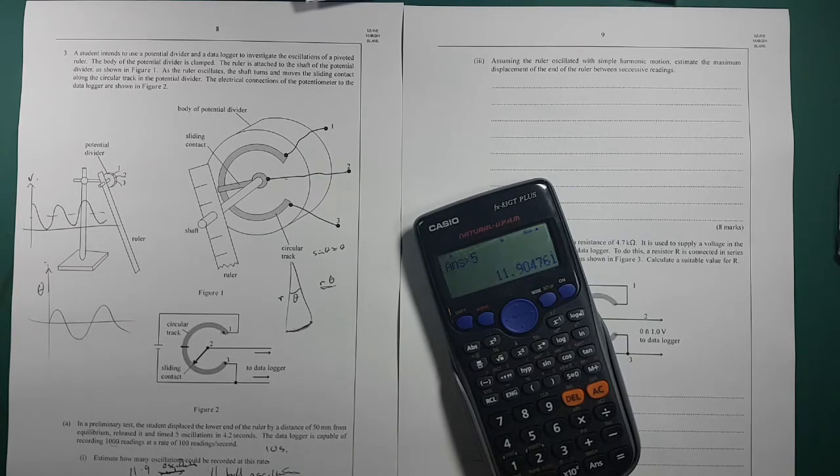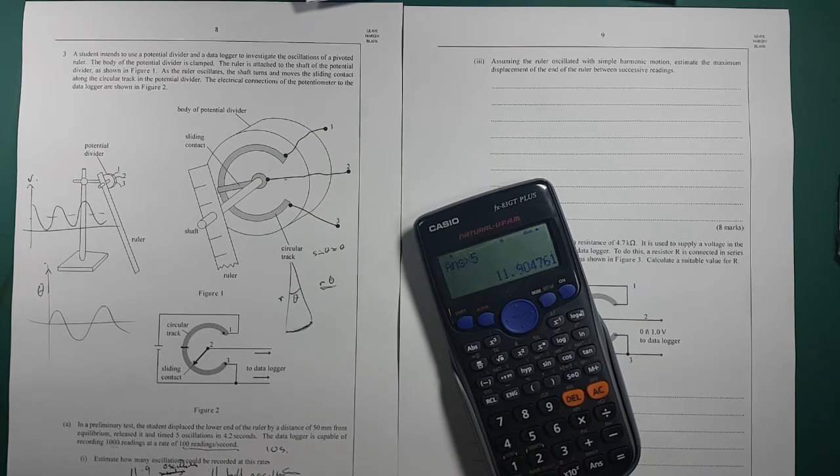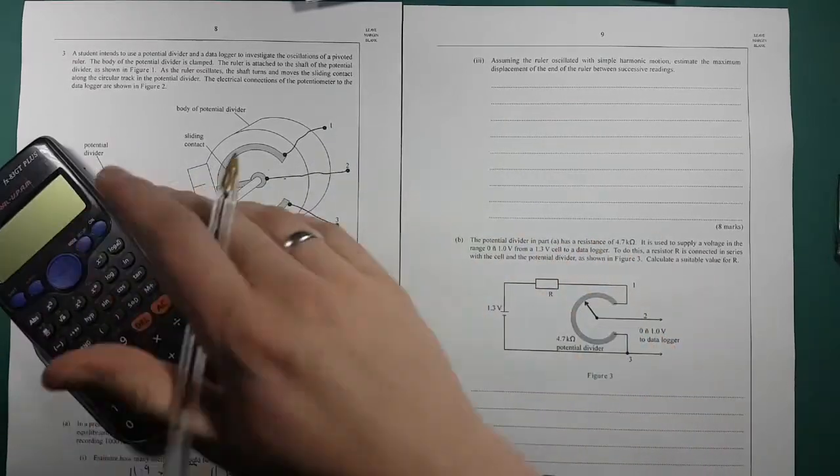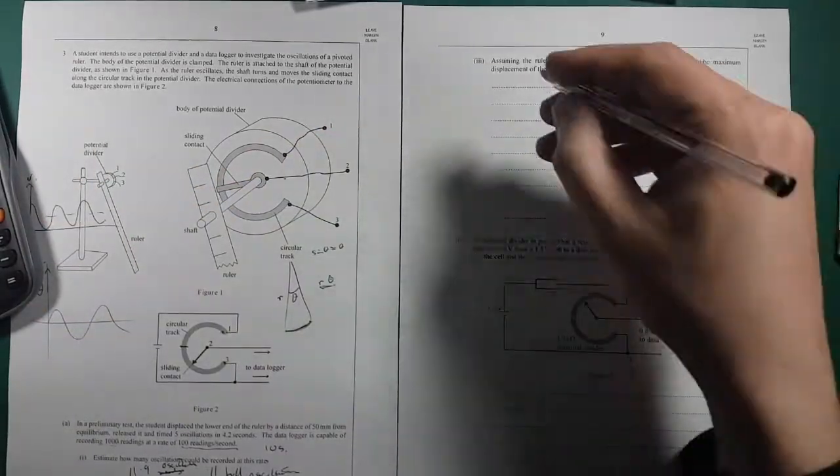There we go. What would the time interval be between successive readings at this rate? Using 100 readings a second, we just do 1 divided by 100, so that's 0.01 seconds. Okay. This one here.